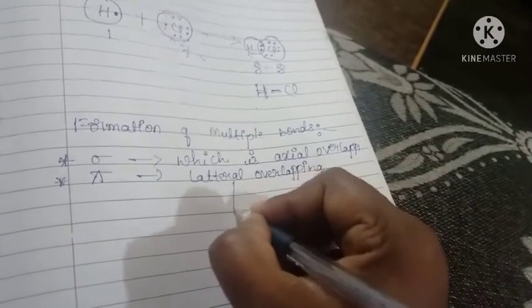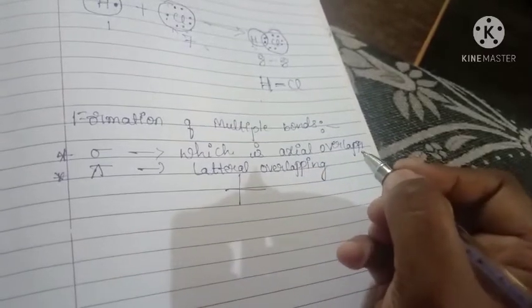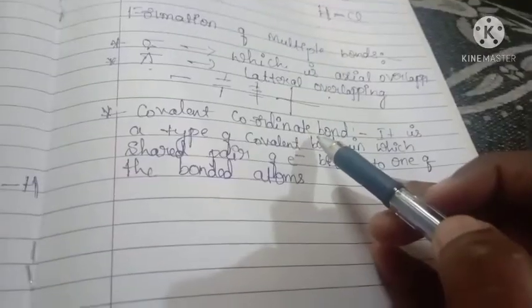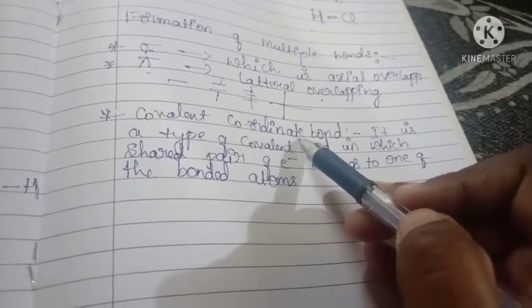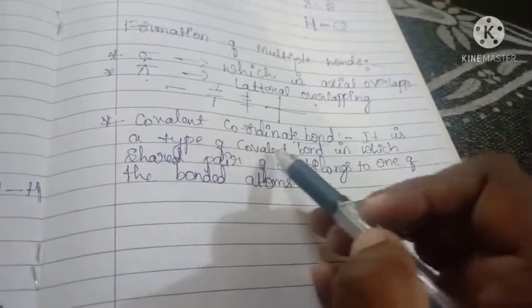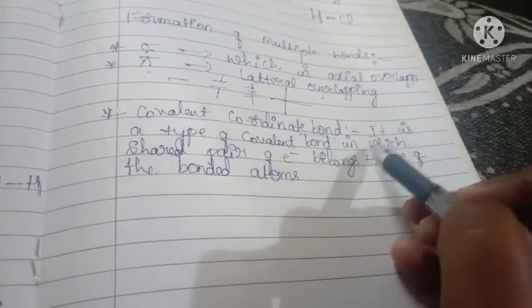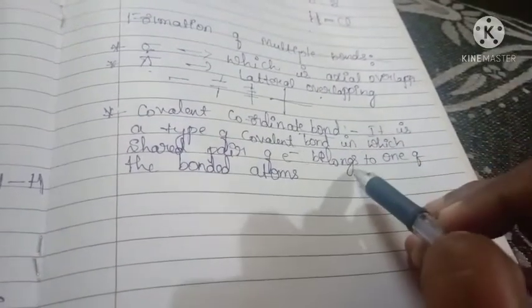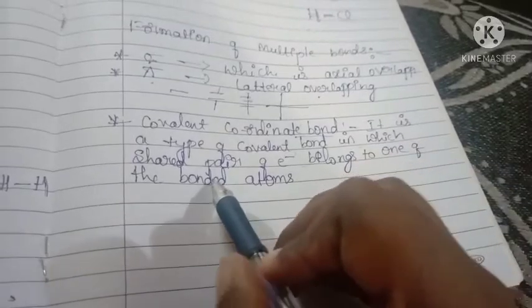Axial means like that, lateral means like this. Next, the last type is the covalent coordinate bond, which is the type of covalent bonding in which the shared pair of electrons belongs to one of the bonded atoms.